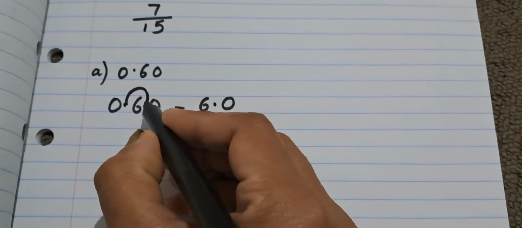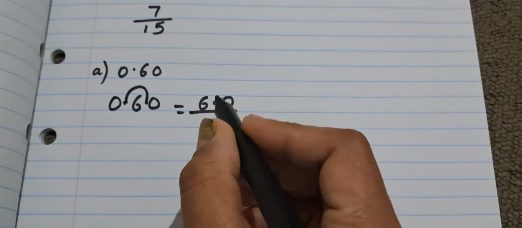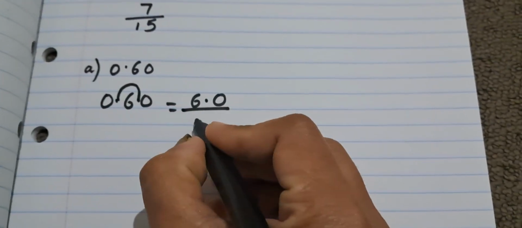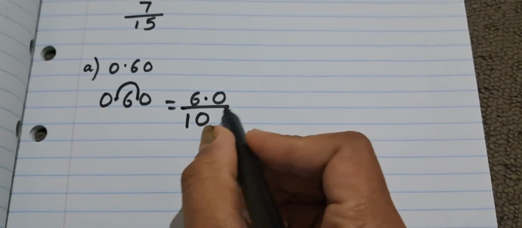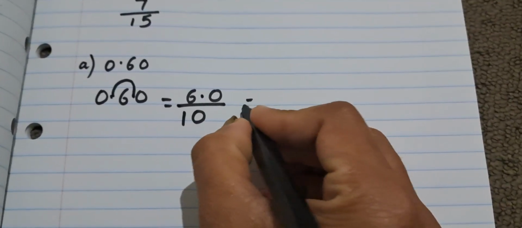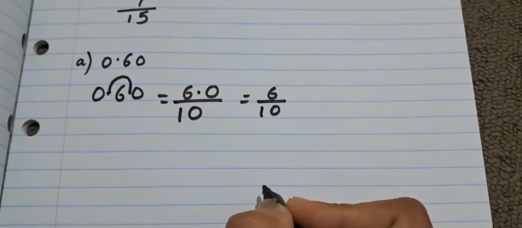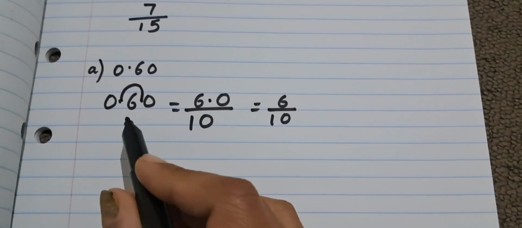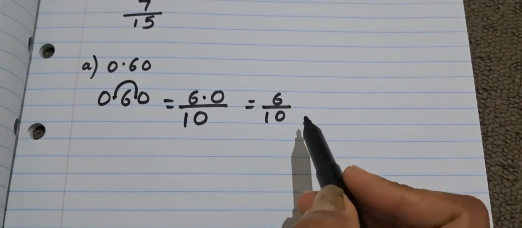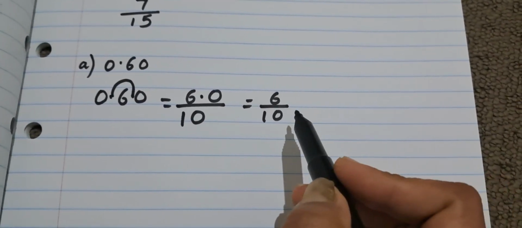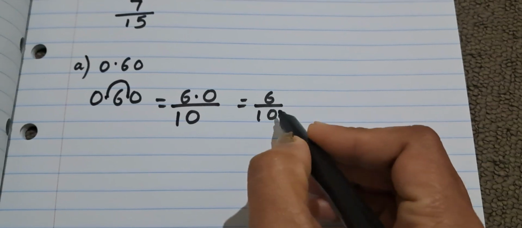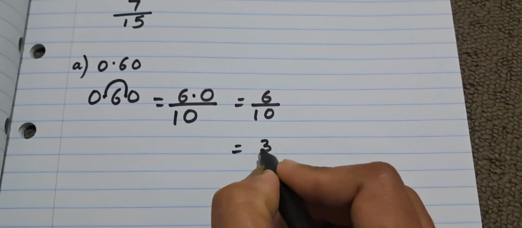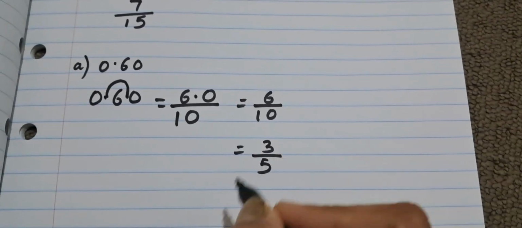To make it 6.0, we have shifted the decimal point one place to the right. So when you shift a decimal point one place to the right, you have to divide the number by 10. That means it becomes 6.0 by 10. 6.0 is nothing but 6. It becomes 6 by 10. Now we have converted the decimal number into a fraction. What do we have to do now? We have to make this fraction into the lowest term. So divide both the numerator and denominator by 2. It becomes 3 by 5. So 3 by 5 is the answer.